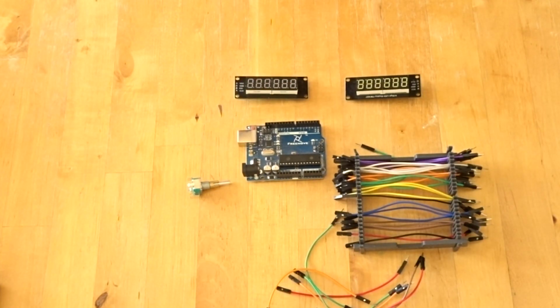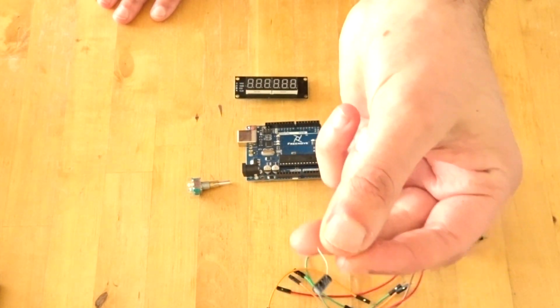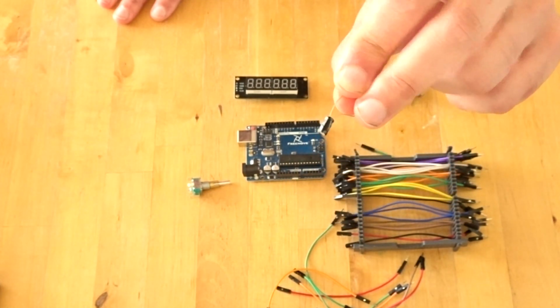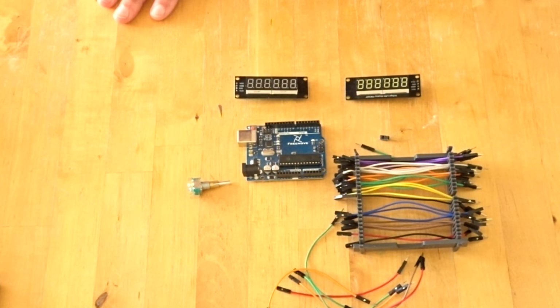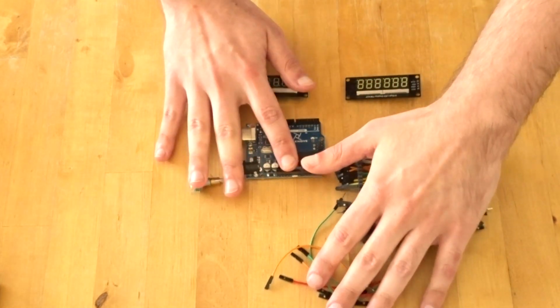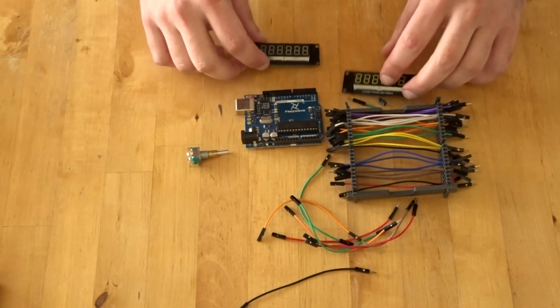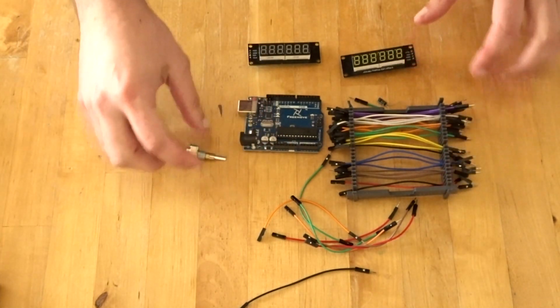Now, if you didn't pick a Leonardo or Pro Micro, so a Uno, Nano, Mega, etc., it's very important to also include a capacitor. They recommend 10 uF. I've also got it working with 4.7 and something higher than that. So just keep that in mind when you source your parts.